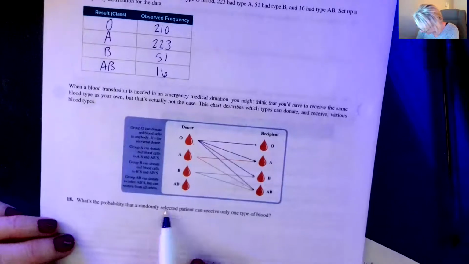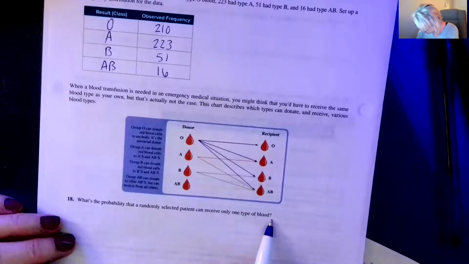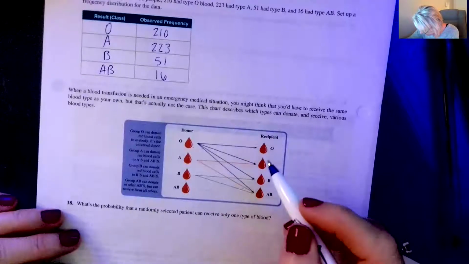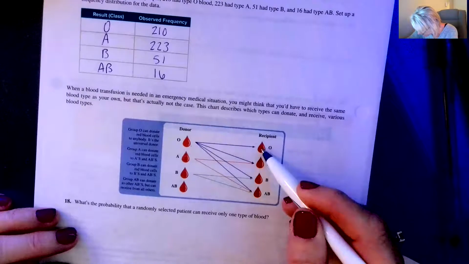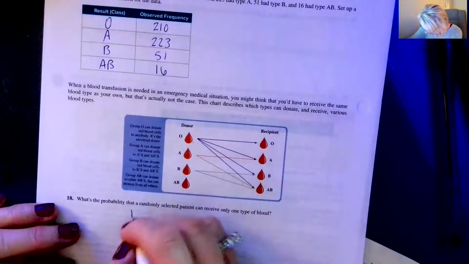What's the probability that a randomly selected patient can receive only one type of blood? Oh, geez. So they can only receive one type of blood. So O can only receive one type of blood out of the 4.